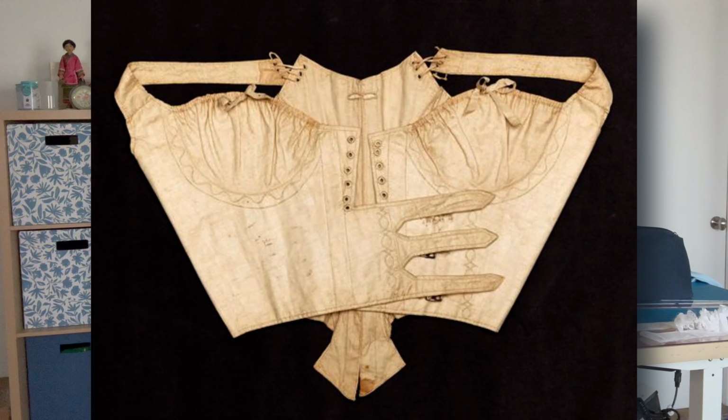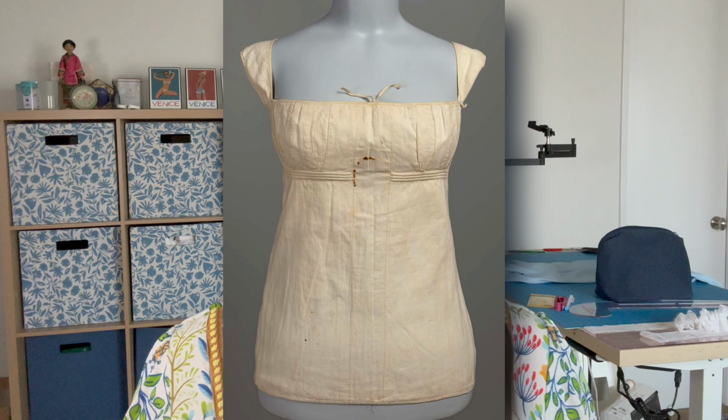Now, once we're properly in the Regency period, there are two styles of stays which become prevalent. The first being the short stay, which is kind of similar to a modern long line bra, with the end of the stay ending above the waist. And the second being the long stay, which ended below the waist, but didn't try to compress the body at all. It was more focused on smoothing out and rounding the curves of the body.